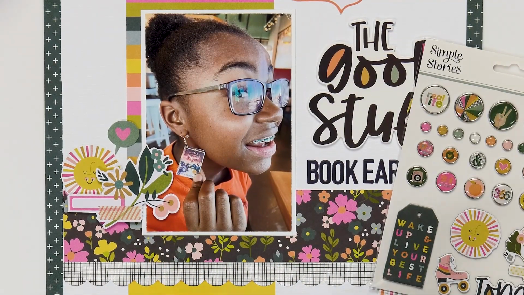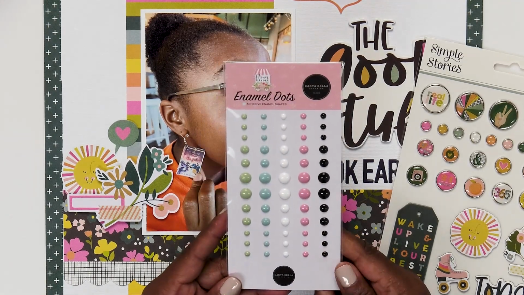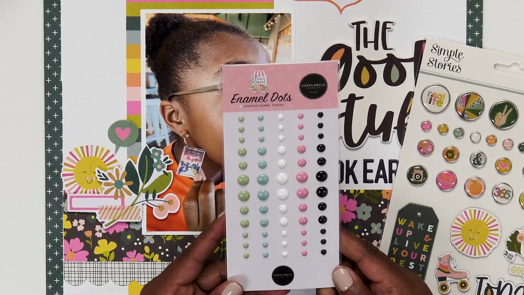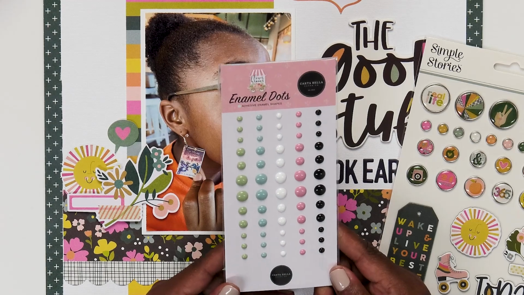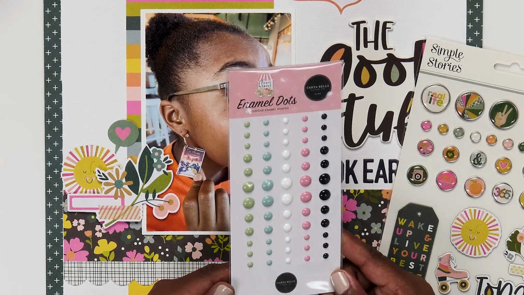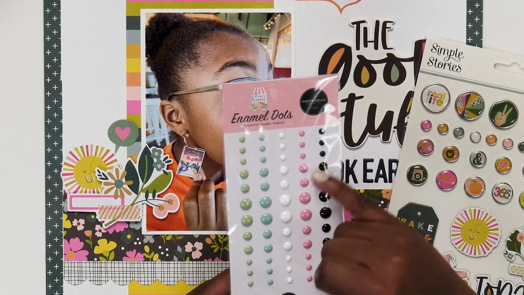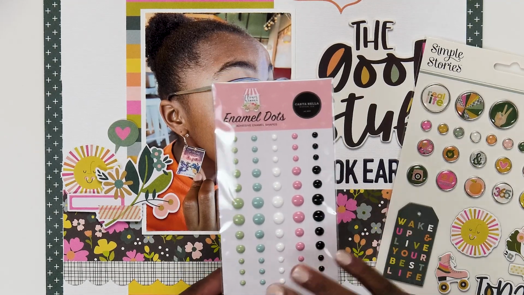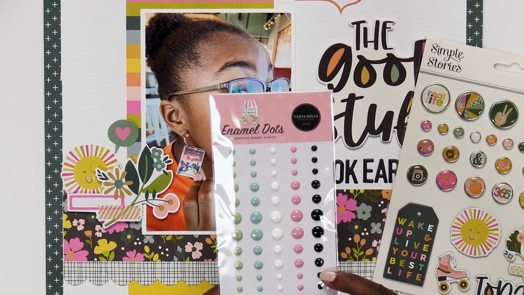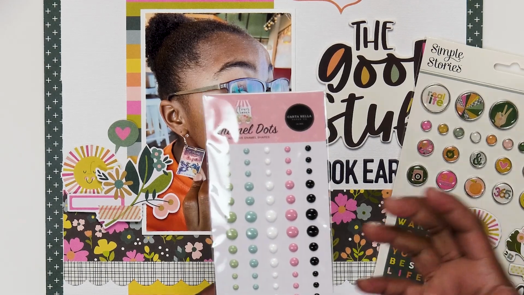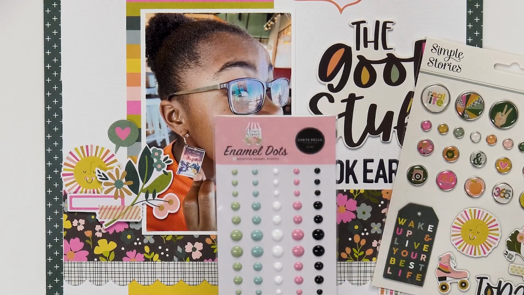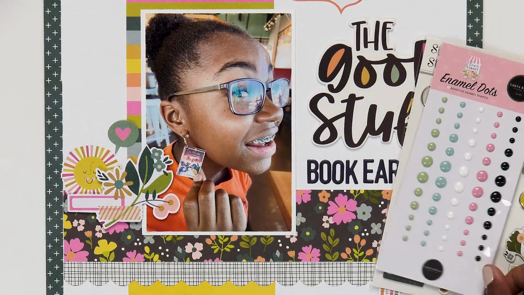One of my all-time go-tos, and I think that pretty much every layout that I make, I add enamel dots. This is a great entry-level way to be able to add texture and dimension to a layout. I love how smooth these dots are. I love a smooth texture, but they're not too dimensional to where they make your page bulky, and they add just the right amount of detail to a layout.